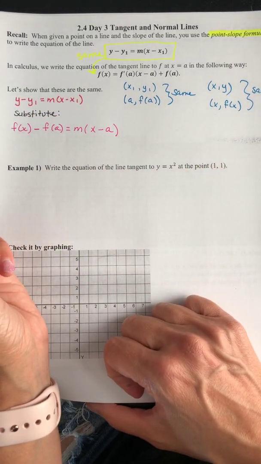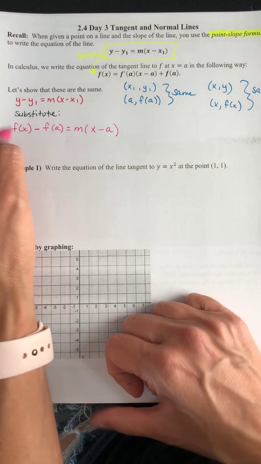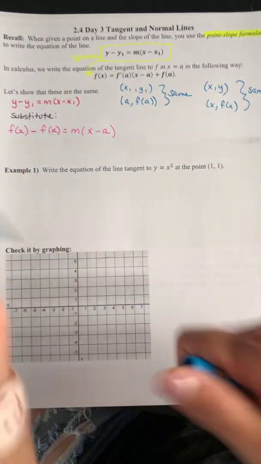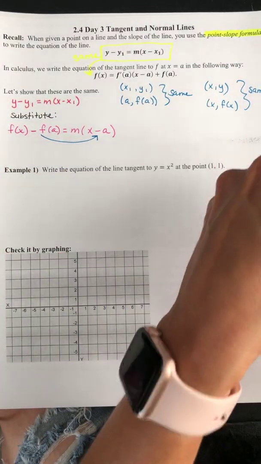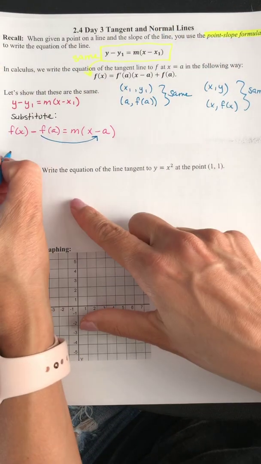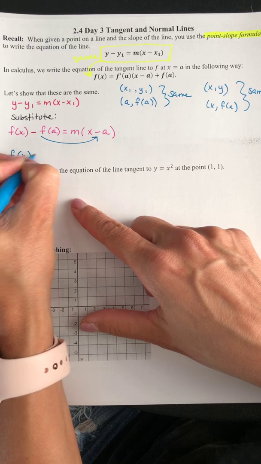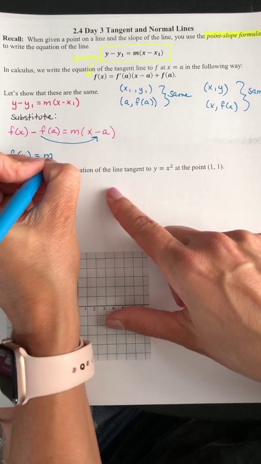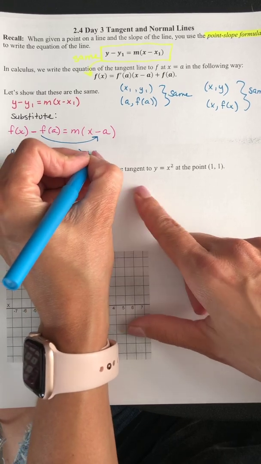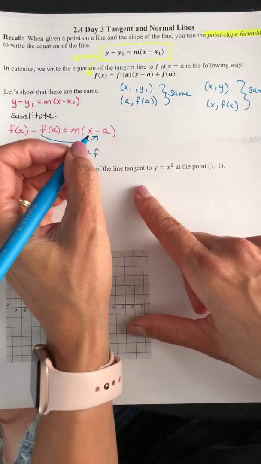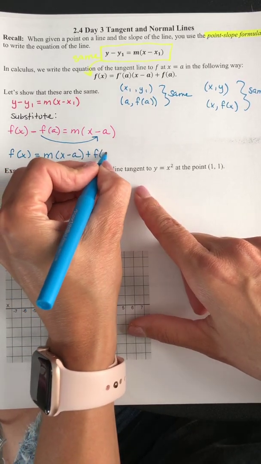Okay. Well, let's go ahead and add f of a to the other side. So it will look like this. It'll be f of x equals m times the quantity x minus a plus f of a.